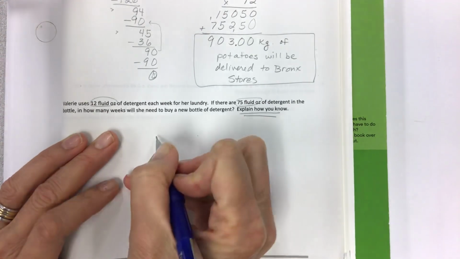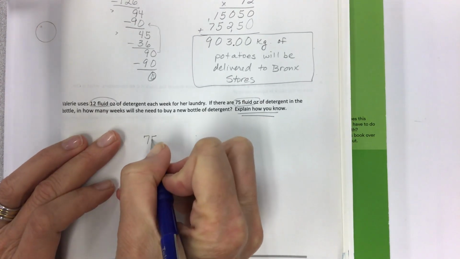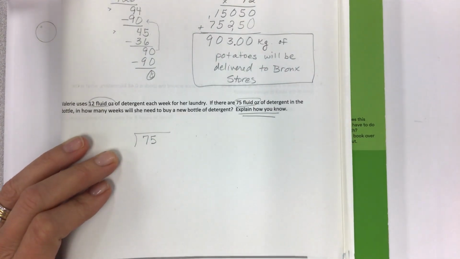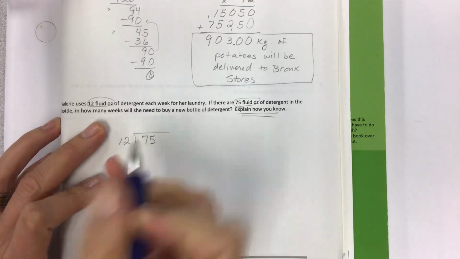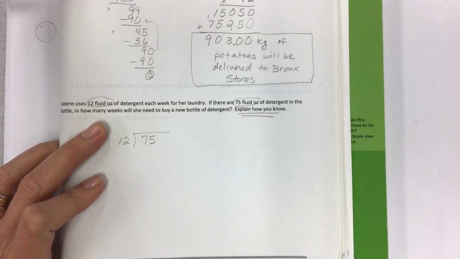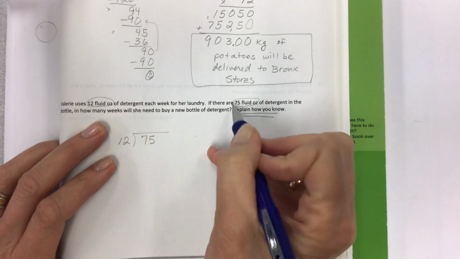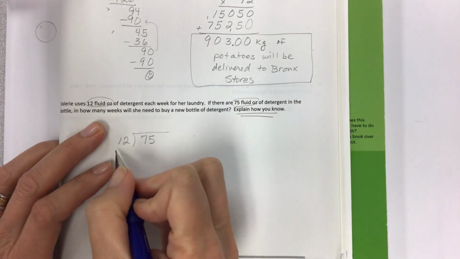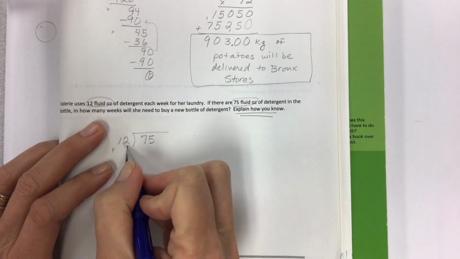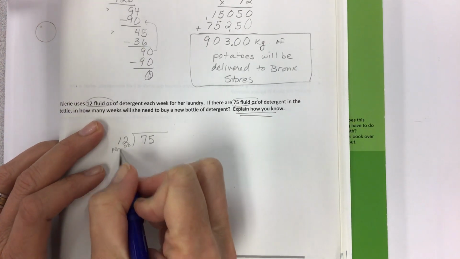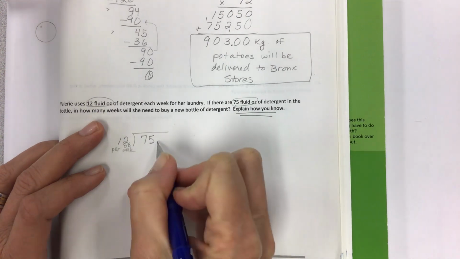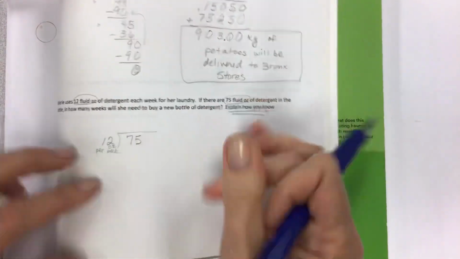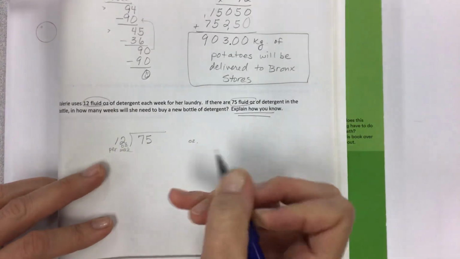So let's take our 75 fluid ounces, which is the whole, WHOLE, that goes inside the bracket. And the 12 ounces would go outside the bracket. And let's start splitting up this bottle to decide how many weeks. Okay, this is per week. Ounces, OZ, per week. And this is ounces. Oh, but I don't want to put it there because we're going to need that space. Okay, 75 ounces. We'll put it over here.